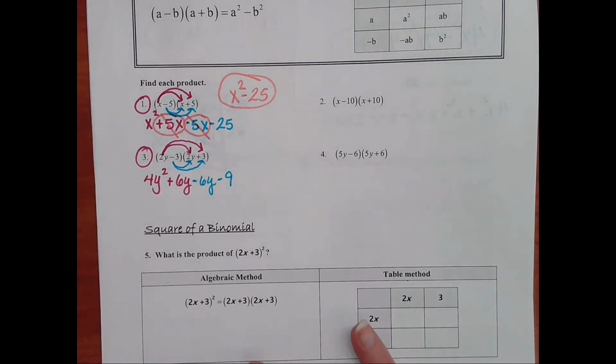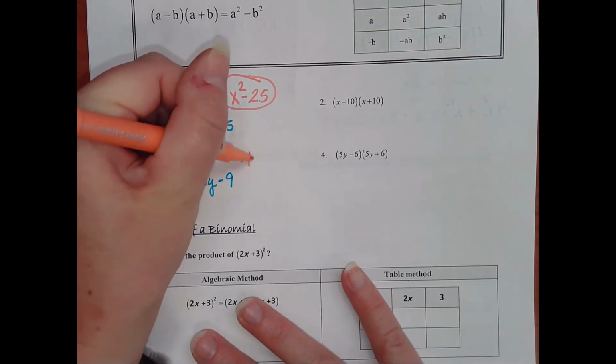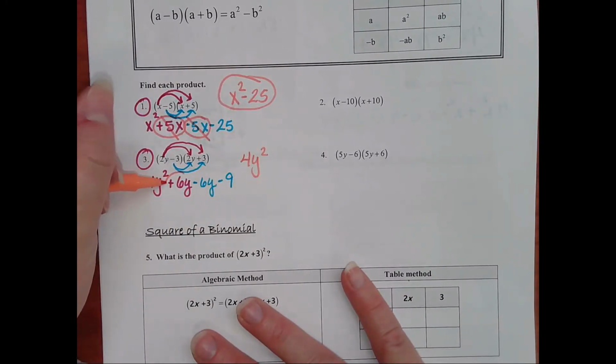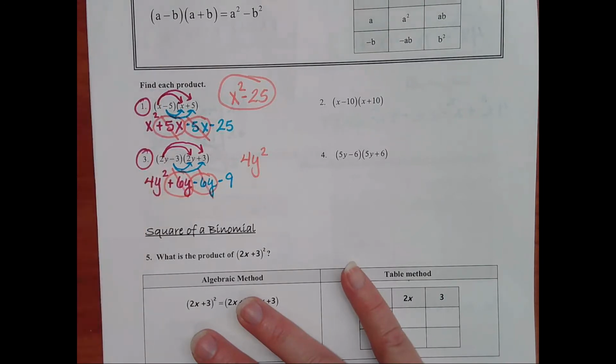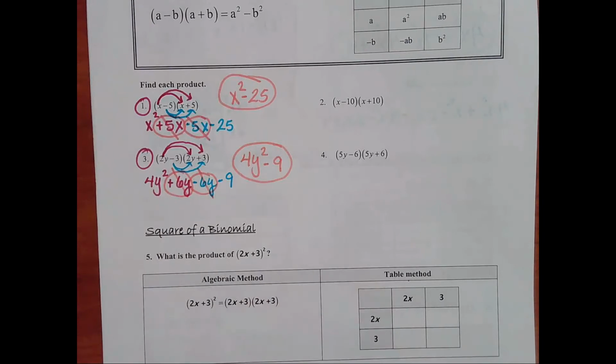Once you do all the multiplying, then again, you're going to combine like terms and write in standard form. 4y squared has nothing to combine with. 6y minus 6y, positive 6 minus 6 cancels. And then you put minus 9 on the end. And that's it. If you look at these two, they're basically the same exact thing inside the parentheses, except one's plus, one's minus. And when that happens, the middle term cancels out, which is kind of cool. So there's one example of something you could see today.